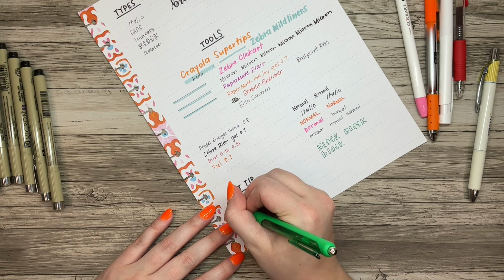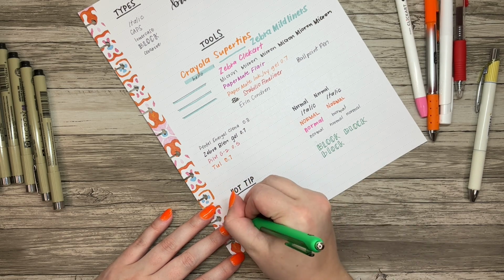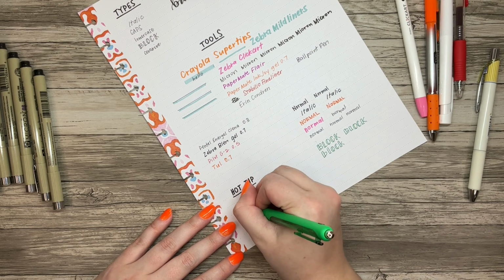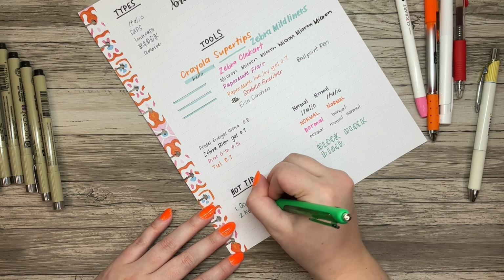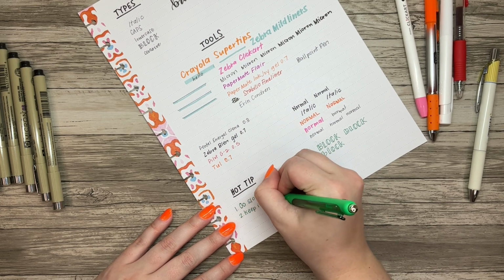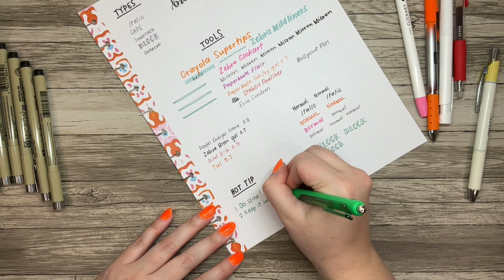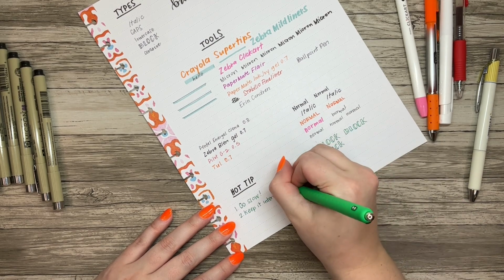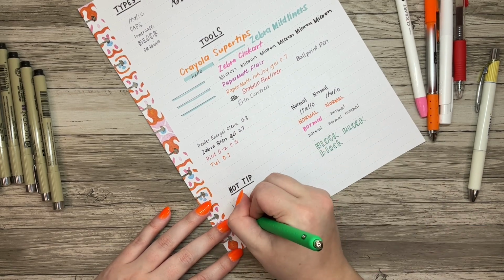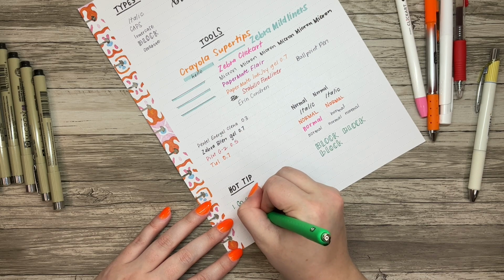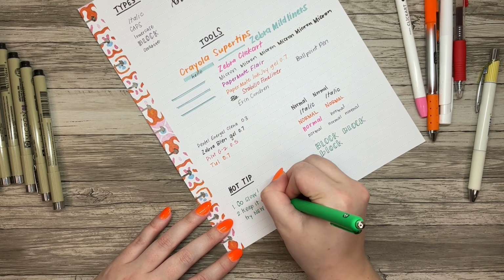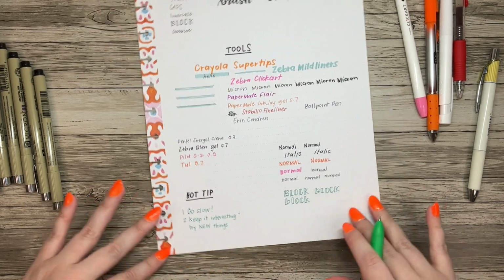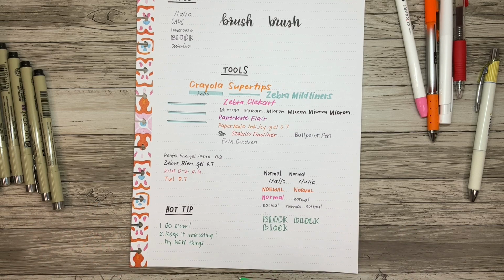So we're going to put, let's see, hot tip number 1, go slow. Hot tip number 2, keep it interesting. And I'm going to also say, try new things. I would say that those are 2 of the biggest things with lettering. Go slow, keep it interesting, and try new things.